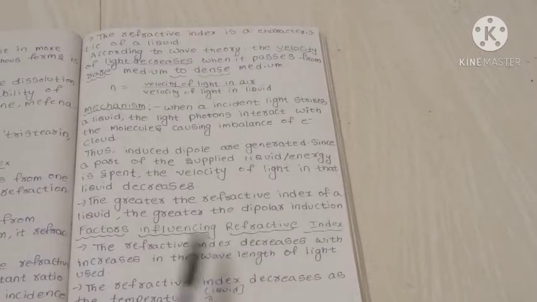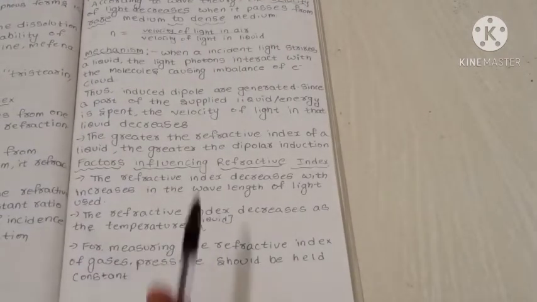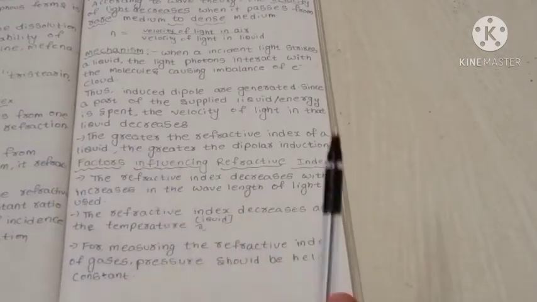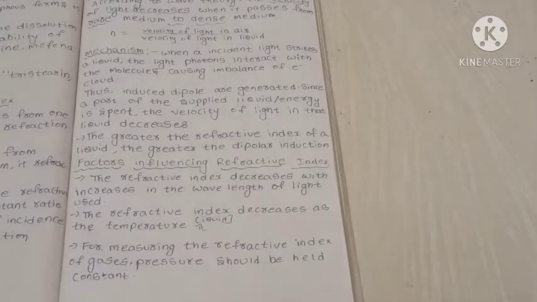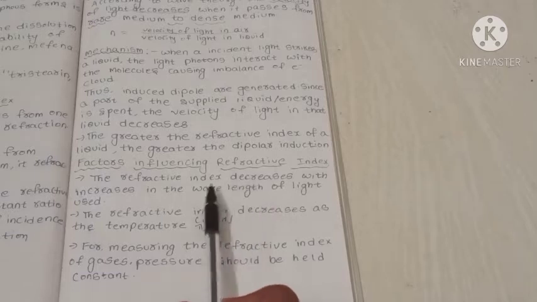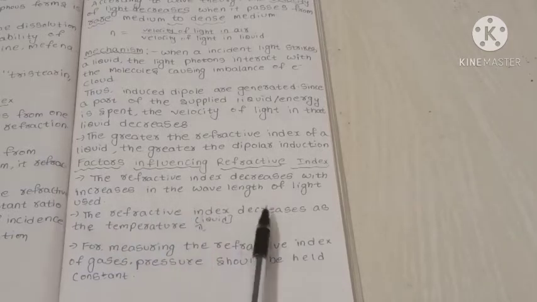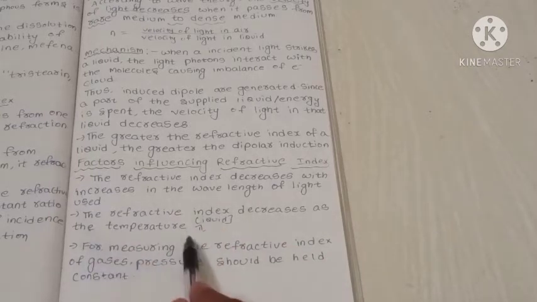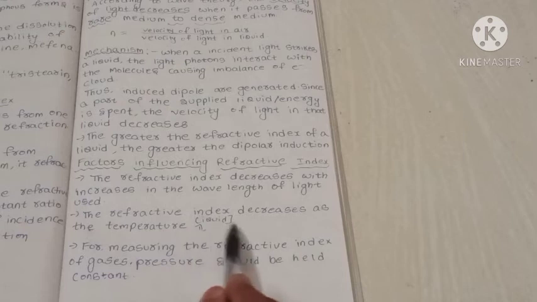Now we will see the factors influencing refractive index. The refractive index decreases with increasing wavelength of the light. We know that light contains different colors with certain wavelengths, like red color light has more wavelength. If wavelength is increased, the refractive index will be decreased. Next, the refractive index will be decreased as temperature increases. That means if you increase the temperature, the refractive index of the liquid will be decreased.